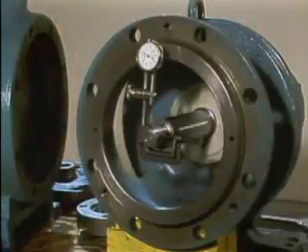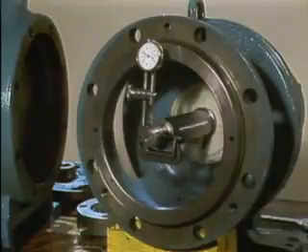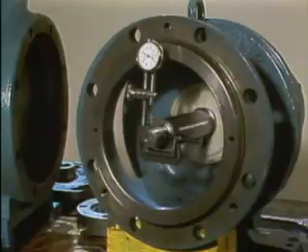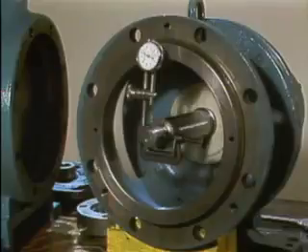Another important check using a dial indicator is checking the machined surface of the pump frame to see if it's perpendicular to the shaft. The pump backplate, which also forms the stuffing box where the mechanical seal components will fit, mounts directly to this frame, so the frame must be perpendicular to the shaft to prevent misalignment and seal damage.